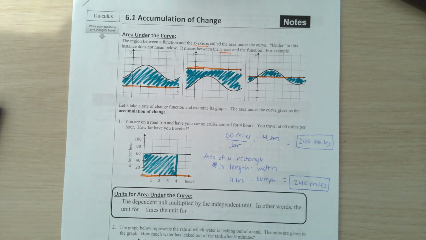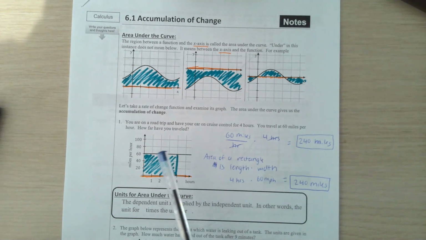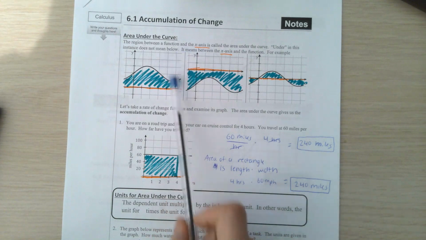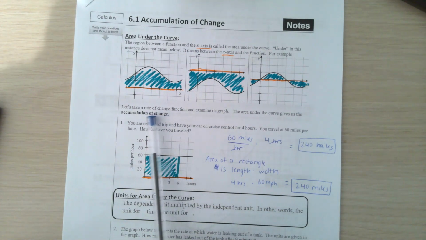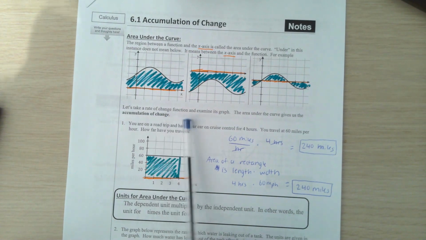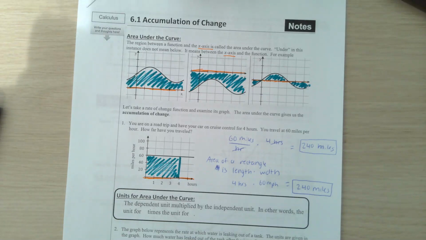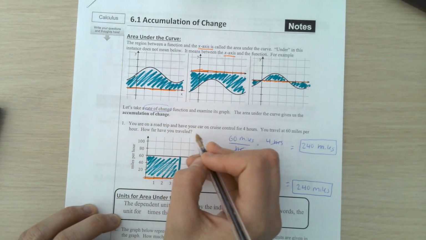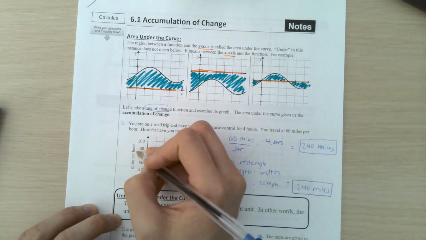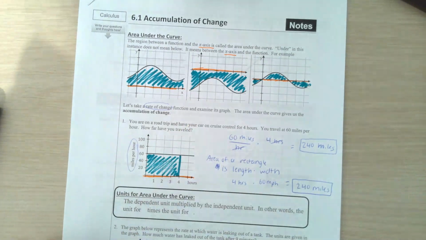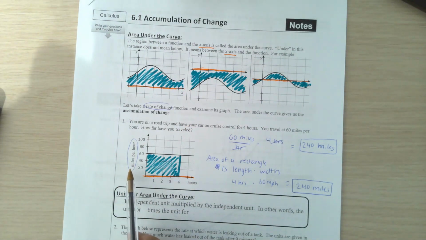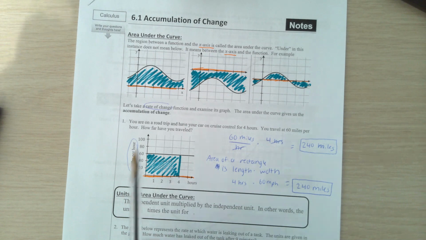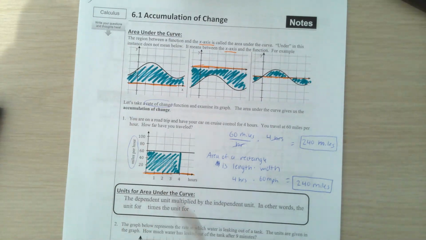Something key to note is that we need a rate of change function. That means our y-axis has to be a rate of change. We have miles per hour over here, so this needs to be miles per hour. If this was just miles, then it wouldn't work. So you need to have a rate of change as your y-axis.